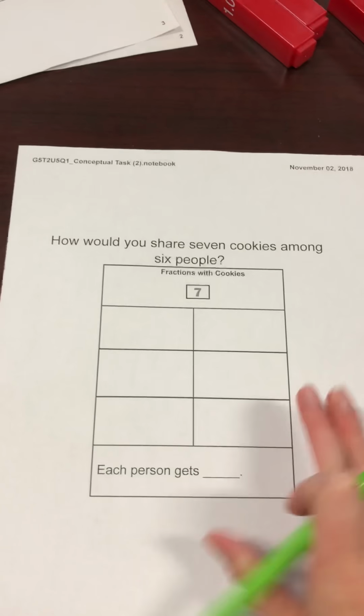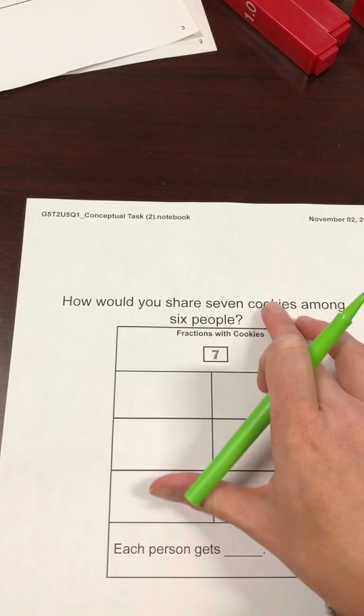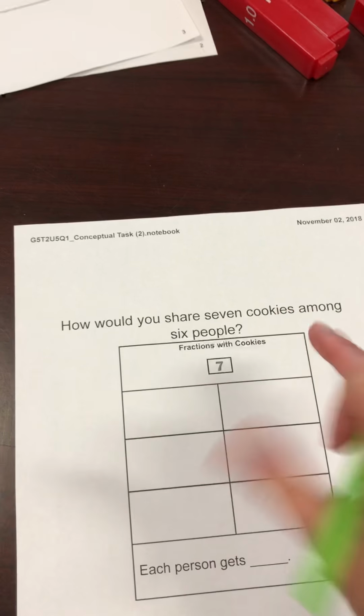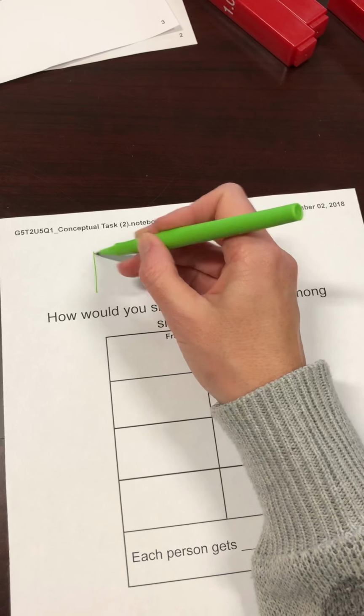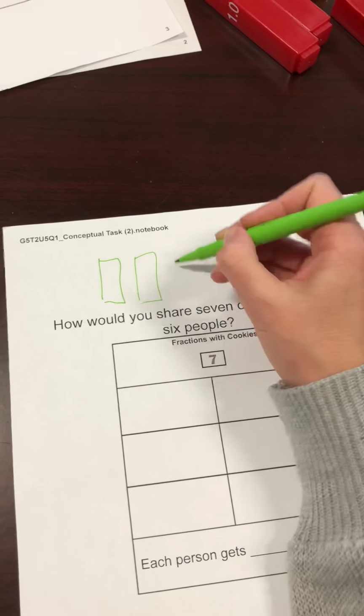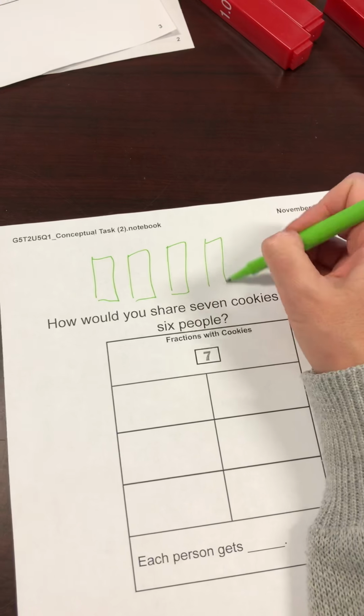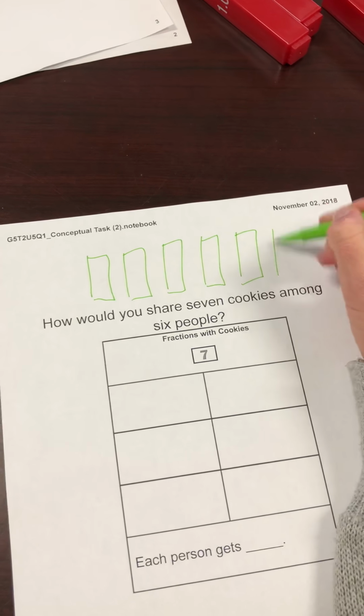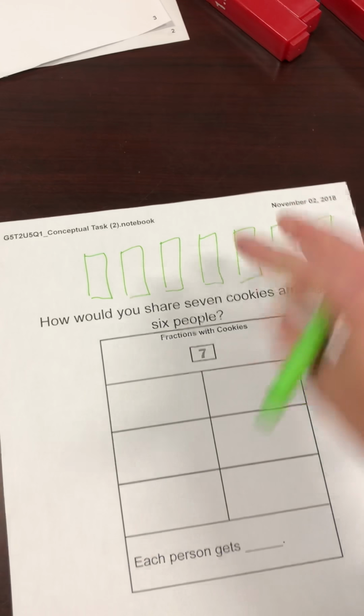Our last one, very similar to our first: share 7 cookies among 6 people. So we have 7 cookies, 1, 2, 3, 4, 5, 6, 7.